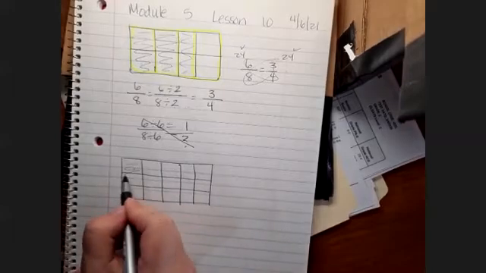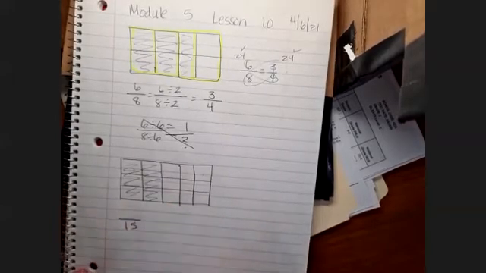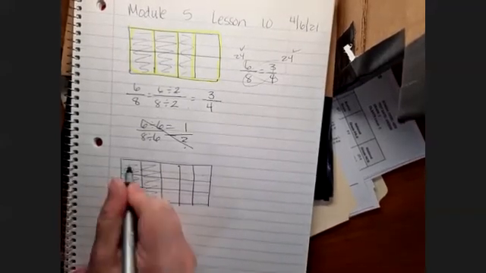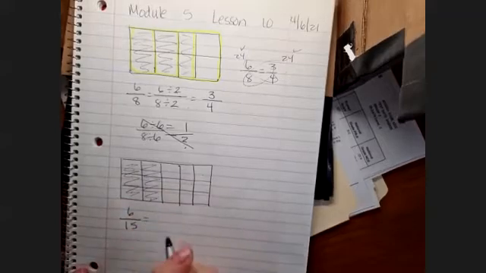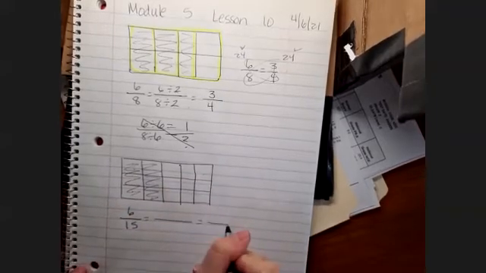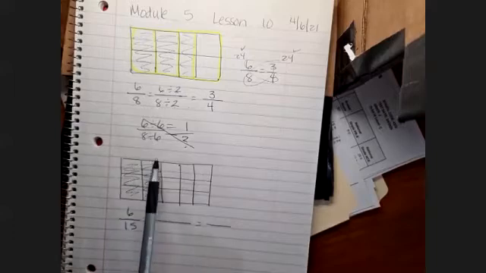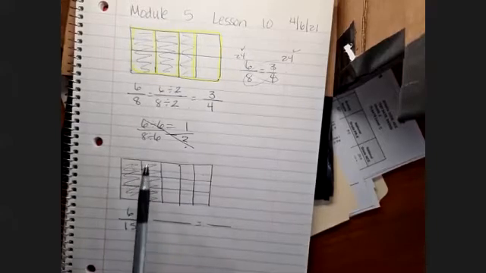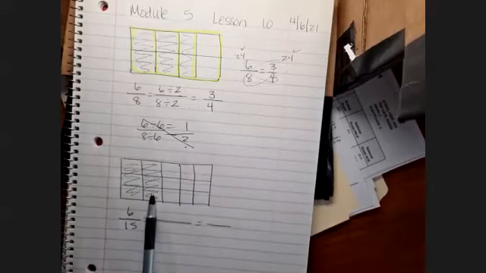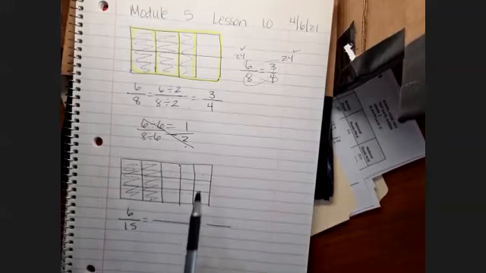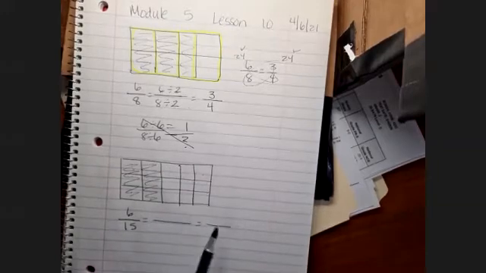And let's say I have 6 of them shaded. So I have 6 out of 15 shaded. But I want my simplest form, or I want to think of it as if I look at these columns here, how many columns are shaded? I see 2 columns shaded out of a total of 5 columns. So I know that I'm probably going to end up with 2/5, but how am I going to get there?